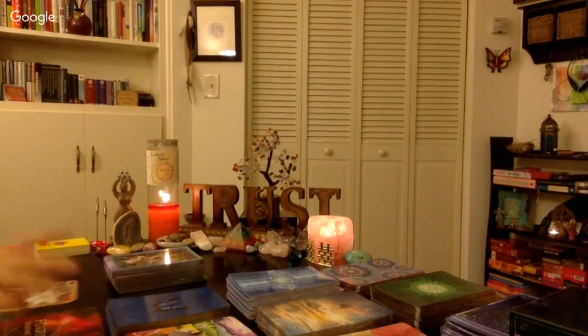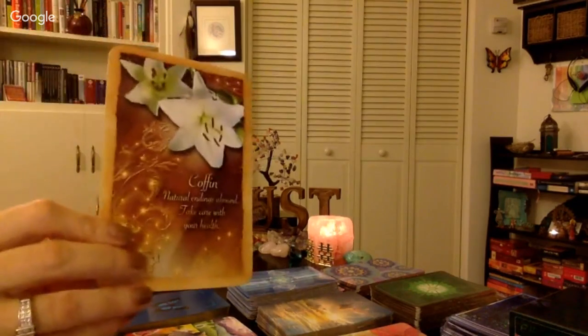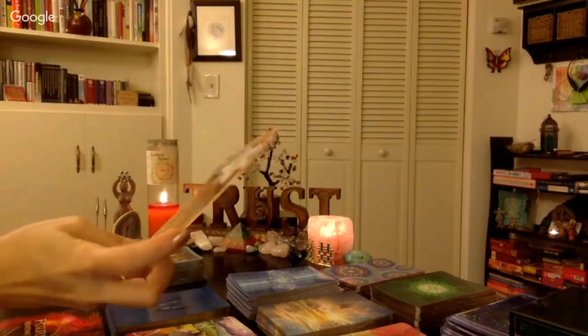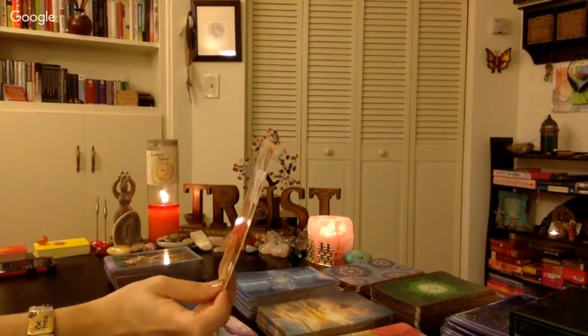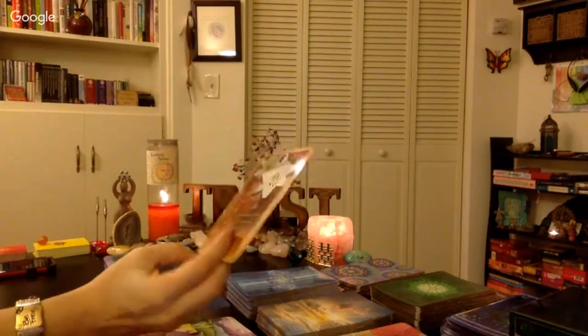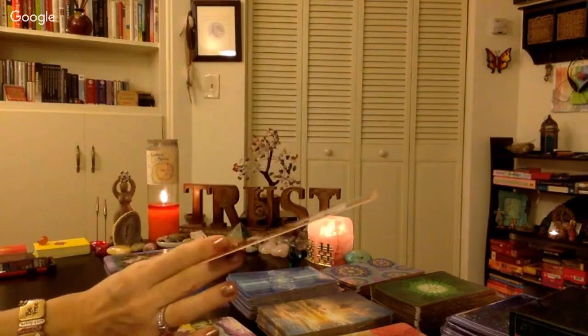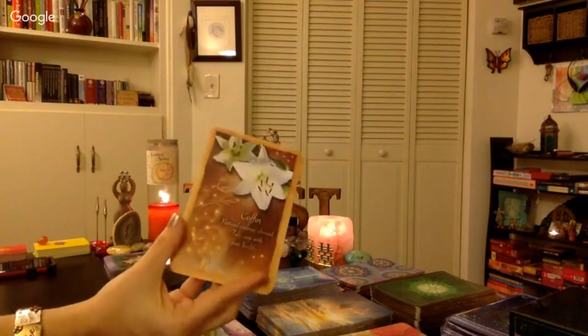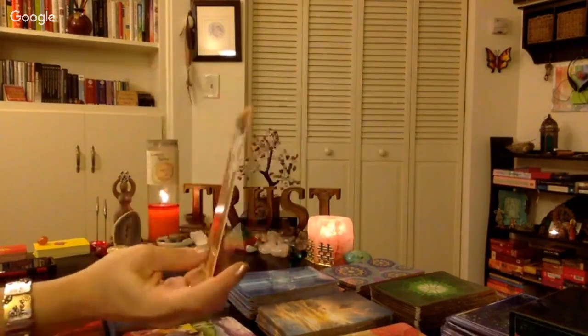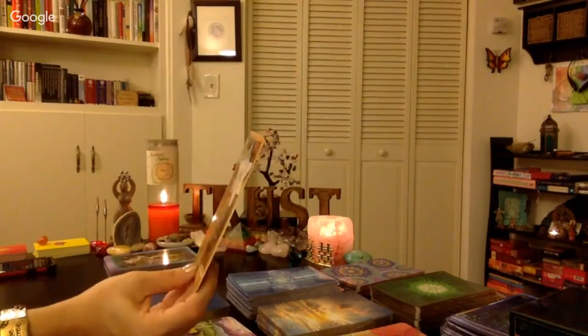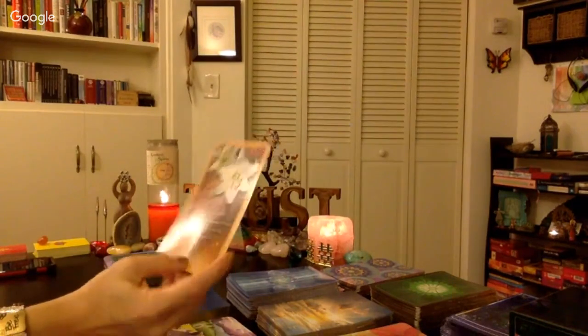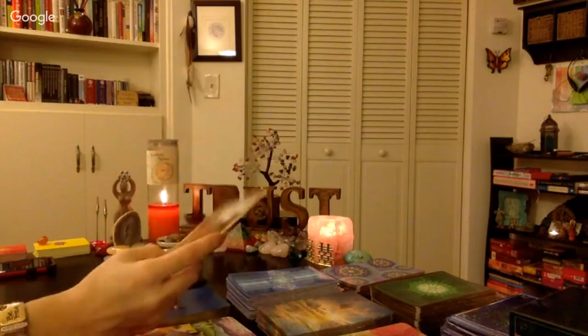Oh, God. So, Colleen, you got the coffin card. And the coffin card says, natural endings abound, take care with your health. I don't want you to freak out. It's not a negative card. It's actually a beautiful card. You can see it's got lilies or orchids. I'm not good with flowers, other than roses. So the coffin card is about natural endings and new beginnings.